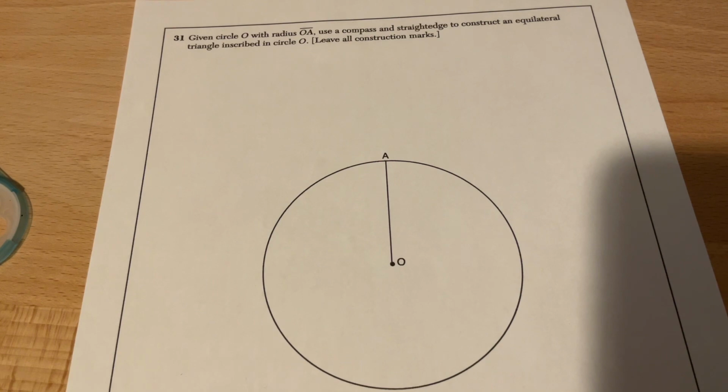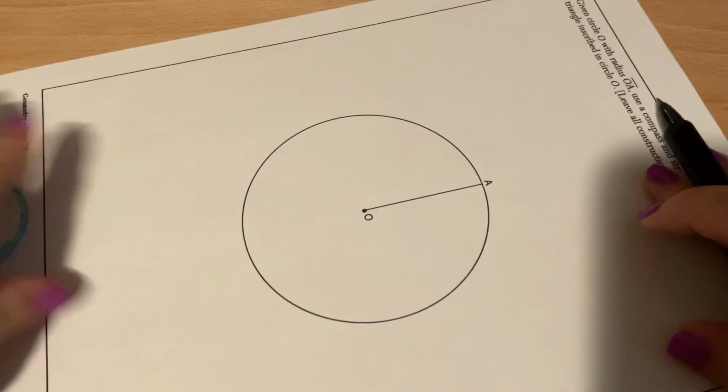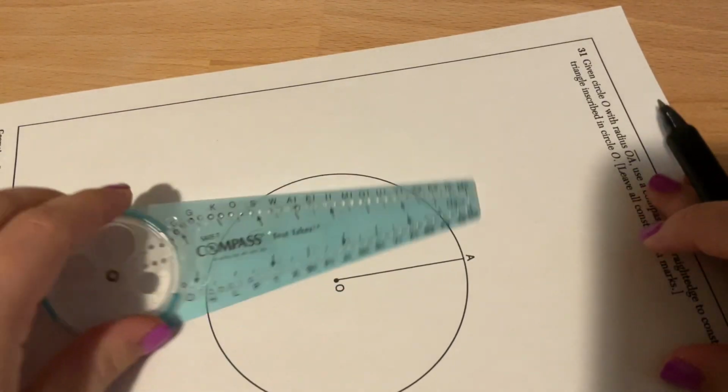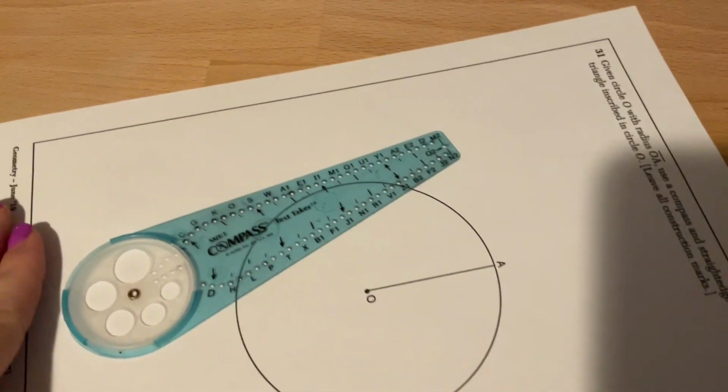Okay, for number 31, we are given circle O with radius OA. We're asked to use a compass and straightedge to construct an equilateral triangle that's inscribed in circle O. This construction is very similar to when you're asked to construct an inscribed regular hexagon. Very similar. So the key that we're going to do here, I'm just going to turn my paper a little bit, is we need to measure how big the radius is.